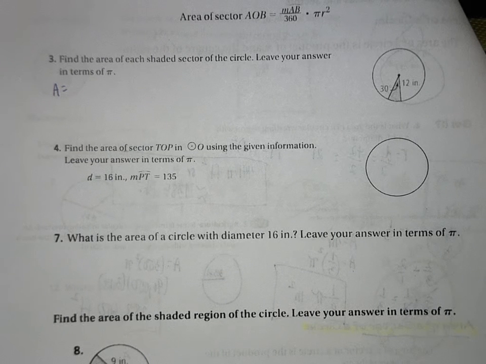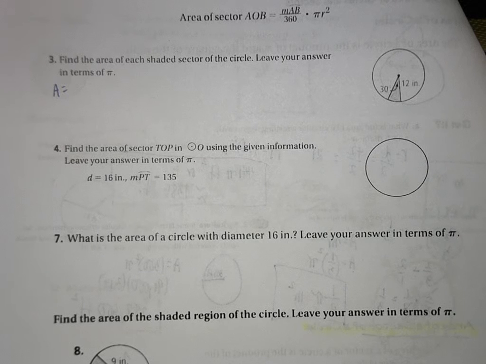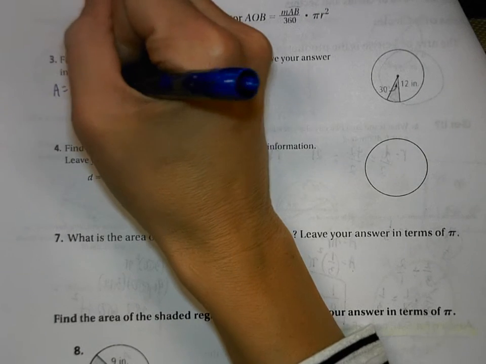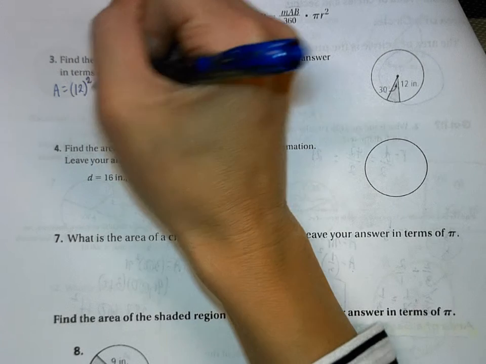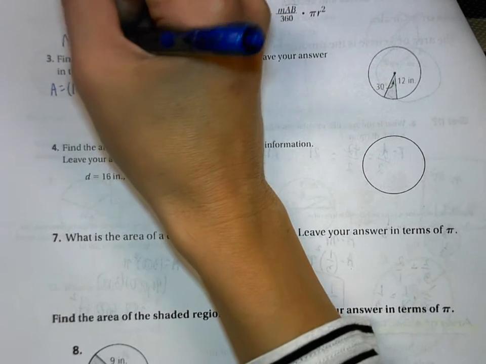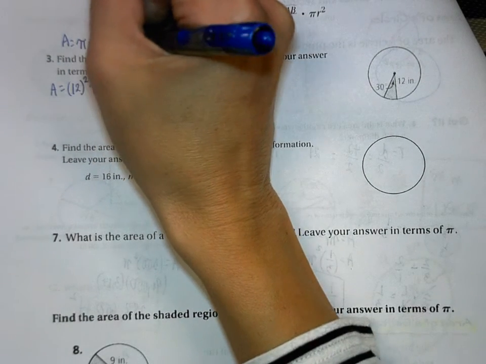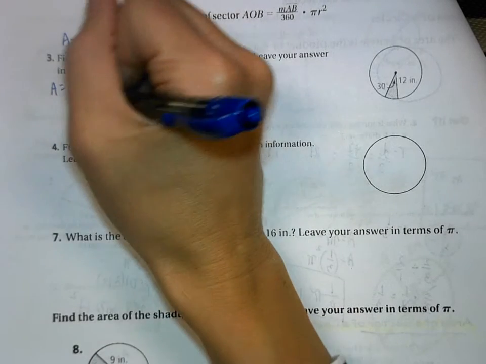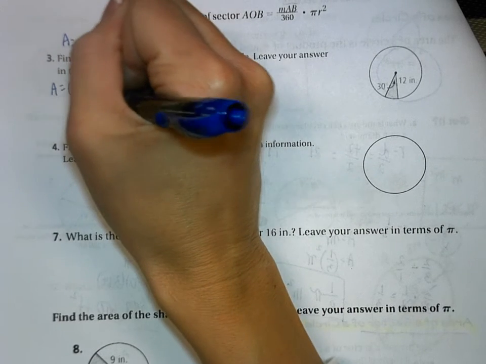I'm going to give you about 20 seconds to find the area on your own. Area of that circle first. Find the area of the circle. Okay. So you should have written 12 squared times pi. Area is pi r squared. What is 12 squared? So we have 144 pi as my area.